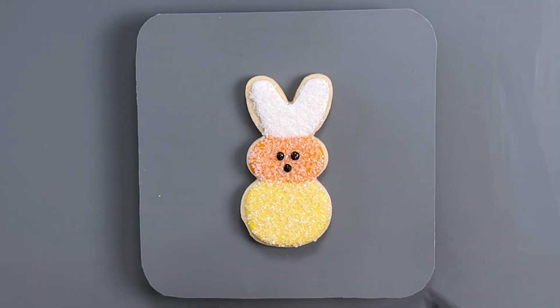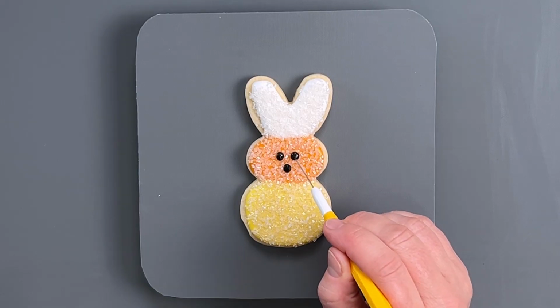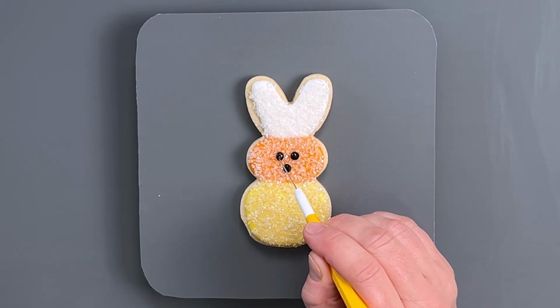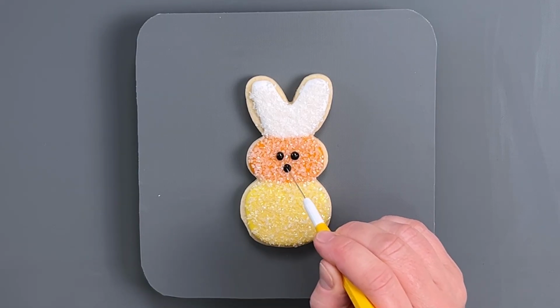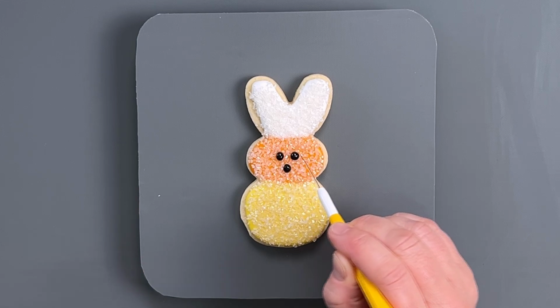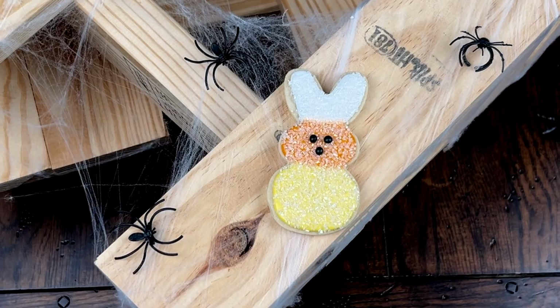No Peeps bunny would be complete without the signature 3-dot face. This is my soft peak black. Some people prefer to use black sugar pearls. I prefer to always have a bit of black on hand just for occasions like this.